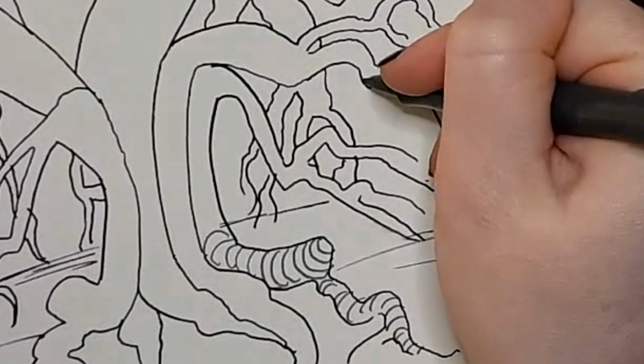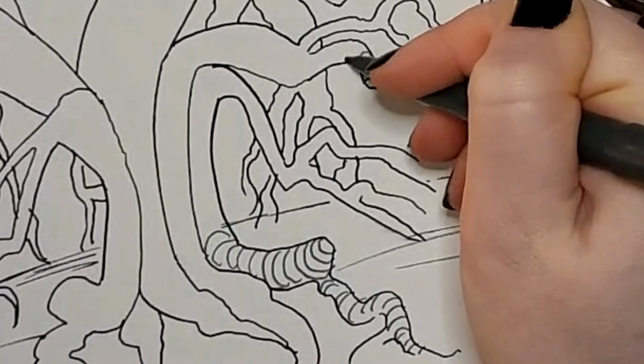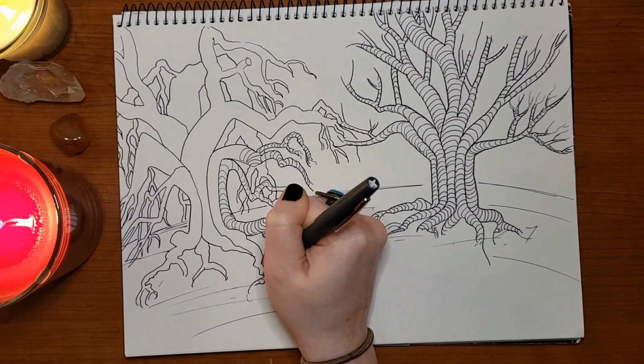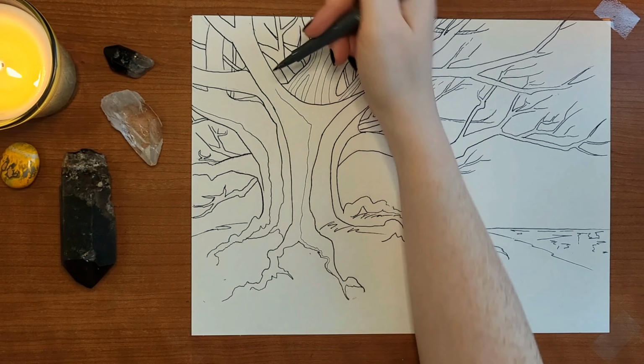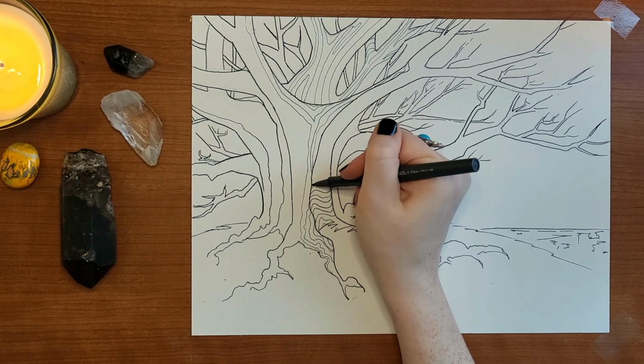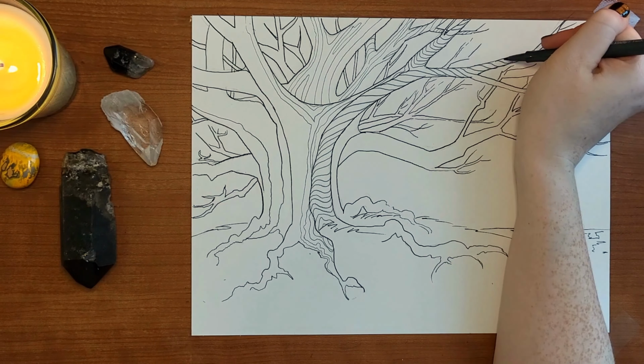Here, let's do that again. Start with a circle curve, work your way out from there with those directional lines. This will give your tree more texture and just make it look like it's really windy. If you're not a huge fan of the directional curved lines, try doing a more wood grain texture like I'm doing here. The goal is just that you add a little bit more texture and dimension to your tree.